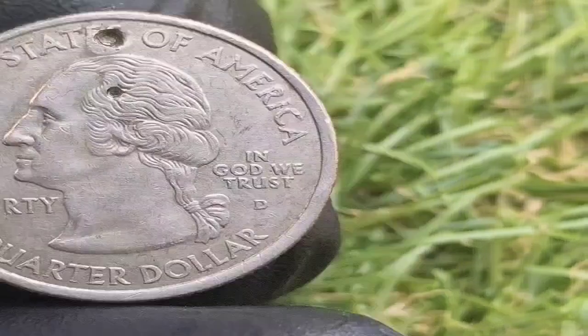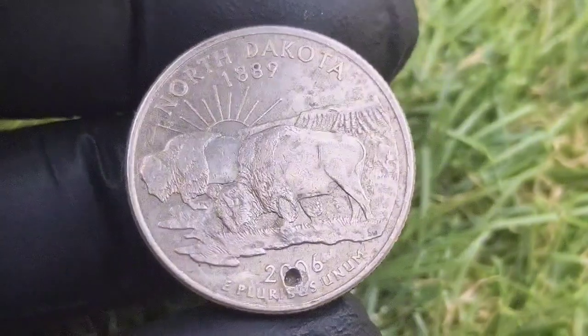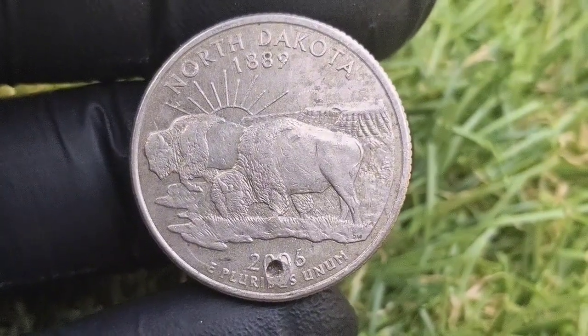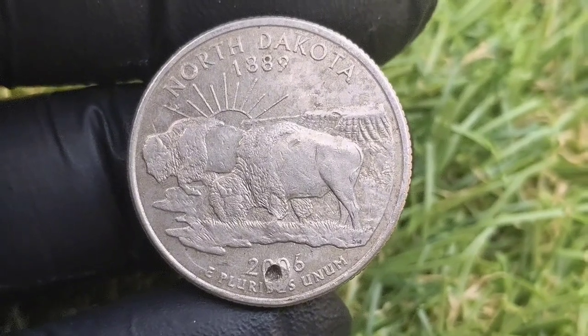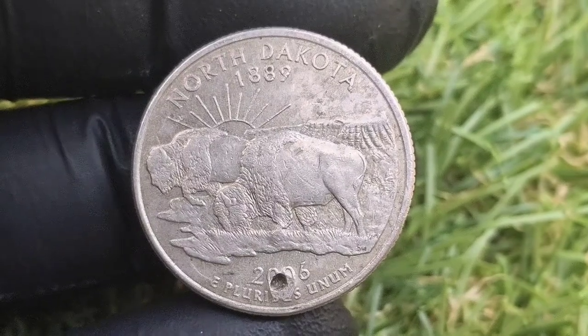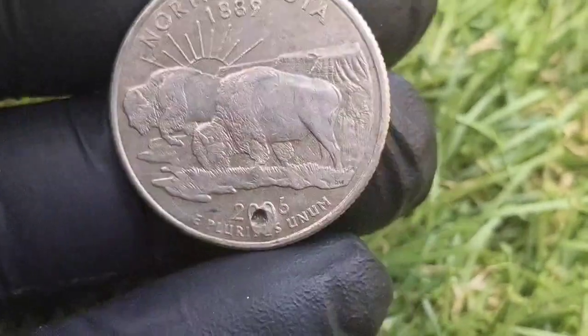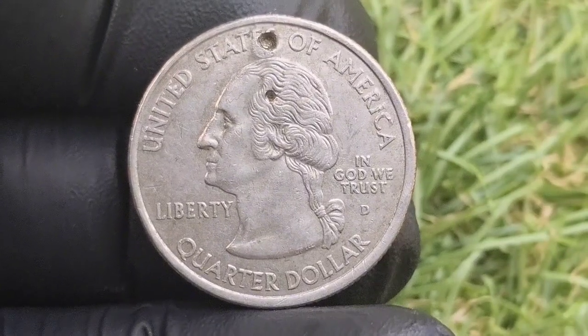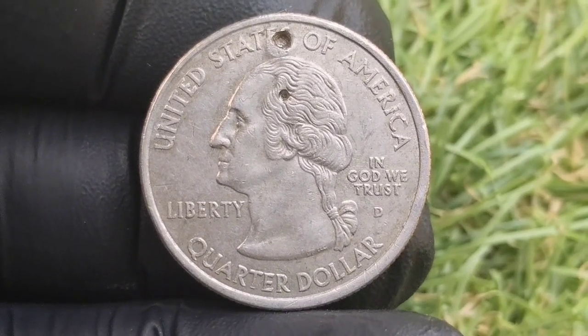$2,700 or higher. One notable error with the 2006 North Dakota Quarter involves off-center strikes, where the design is misaligned with the coin's edge. These errors are rare and highly sought after by collectors. Another error occasionally seen on this coin is the double die, where elements of the design are struck twice, leading to slight doubling of the letters or numbers on the coin.